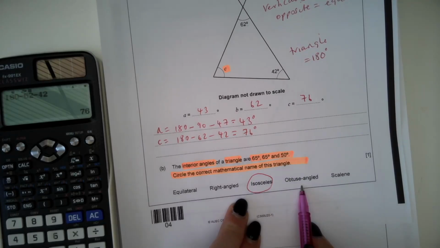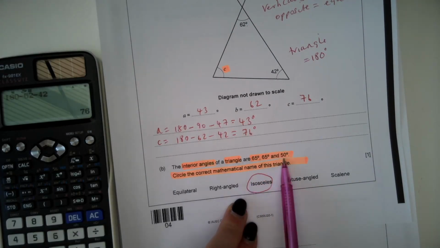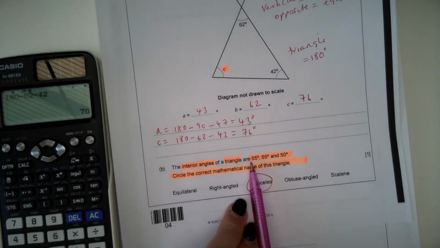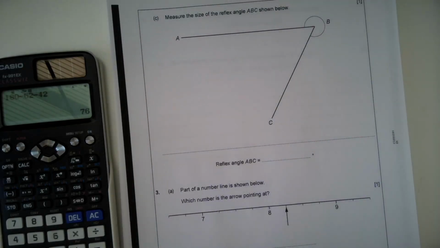But let's talk about these. An obtuse angled triangle is a triangle that has one obtuse angle in. An obtuse angle is greater than 90 but less than 180 degrees. And then a scalene triangle doesn't have any sides or angles the same. So it can't be scalene because we've got those two equal angles there. So the answer is isosceles.